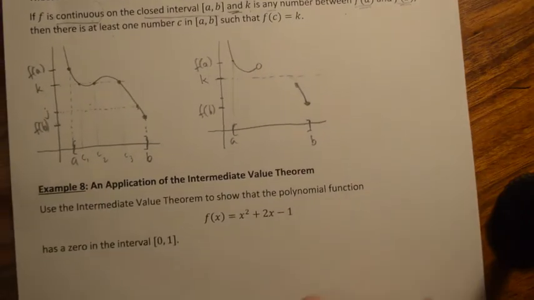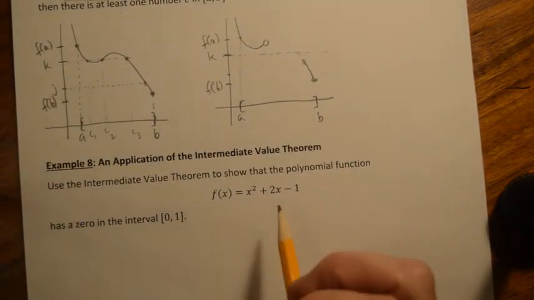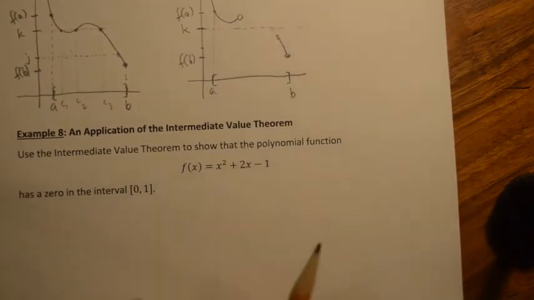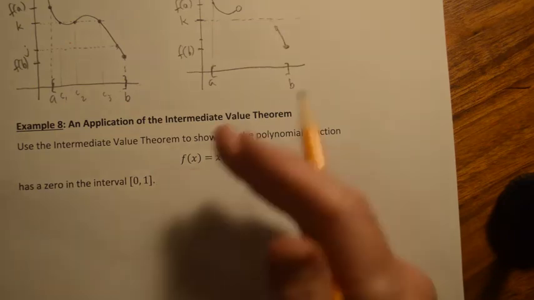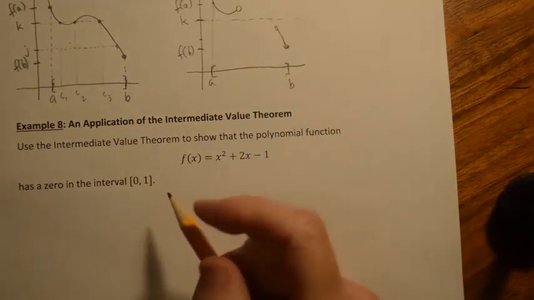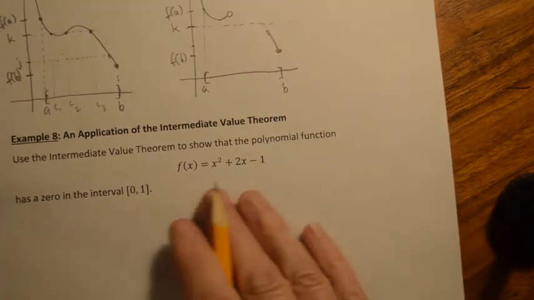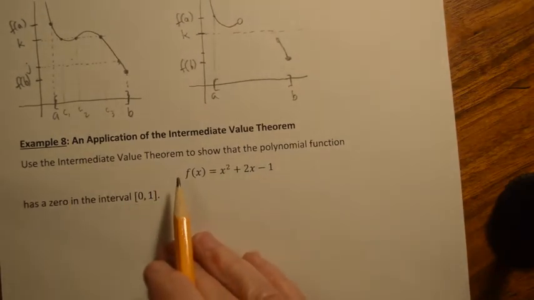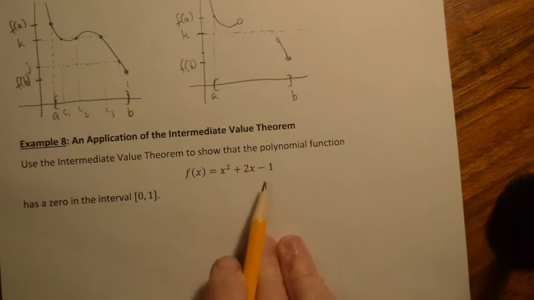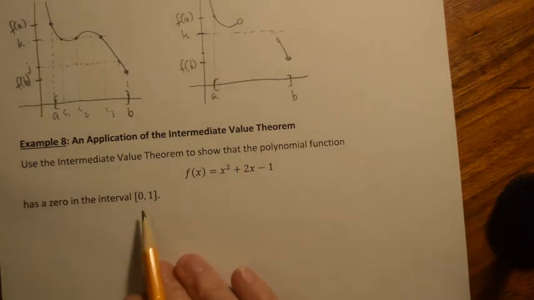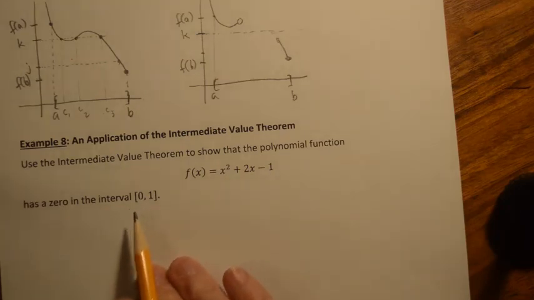So a major application of the intermediate value theorem is to promise that there is a zero within an interval, right? So to say that it crosses from negative to positive, right? It crosses over the x-axis. So we're going to look at this, use the intermediate value theorem to show that the polynomial function f of x equals x squared plus 2x minus 1 has a zero in that interval, right?